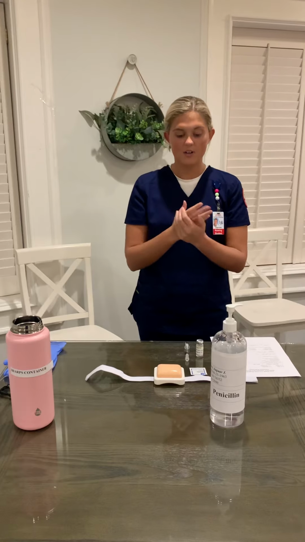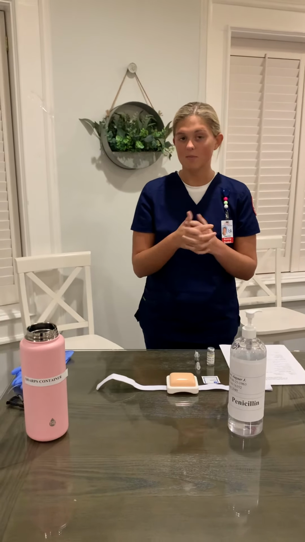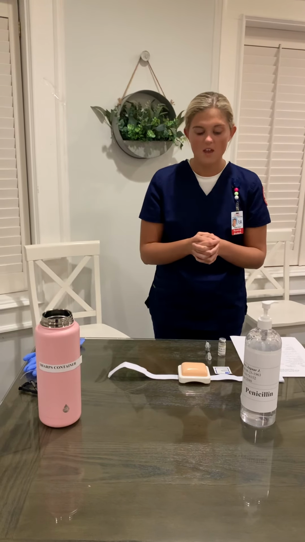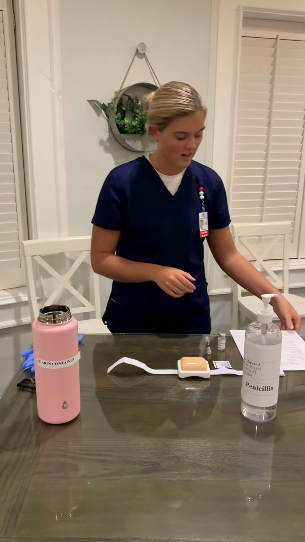All right, once we get to the patient's room, I'm going to knock on the door. I will go ahead and perform hand hygiene. I will introduce myself. Hello, Mr. Jaguar Jones. My name is Abby Davis. I'm gonna be your student nurse today. So what we're gonna be doing, I'll be injecting your insulin 30 minutes before your meal, if that's okay with you.